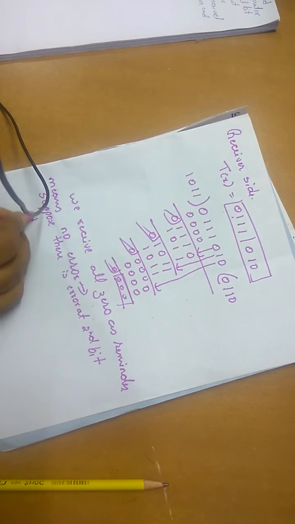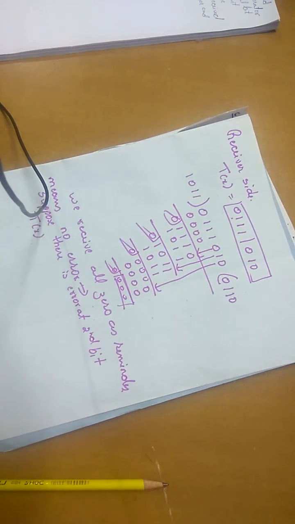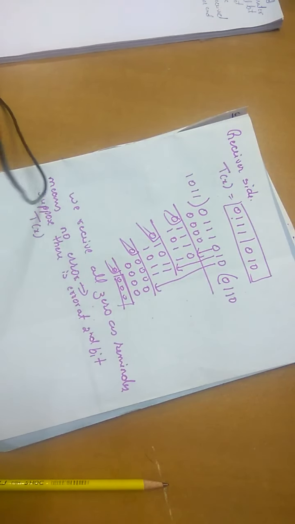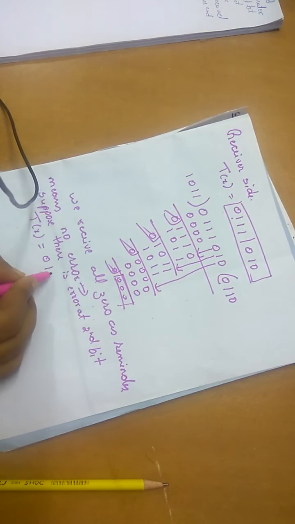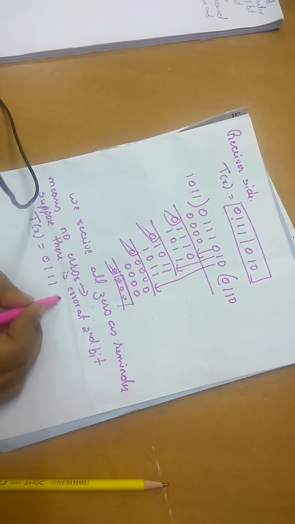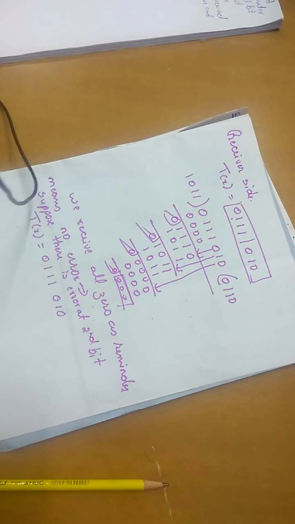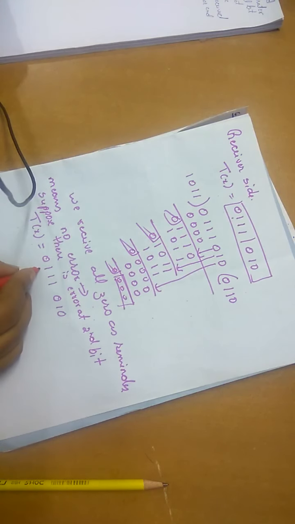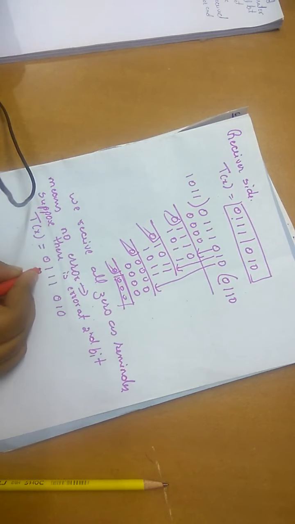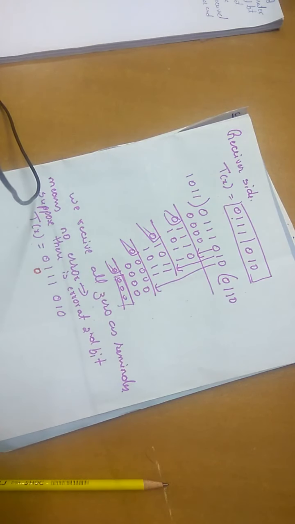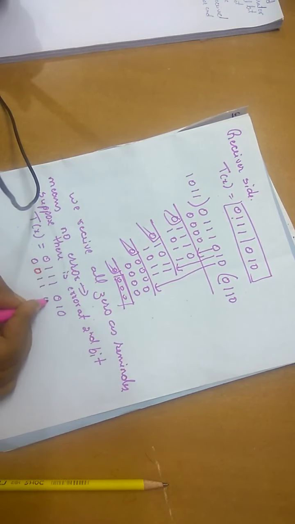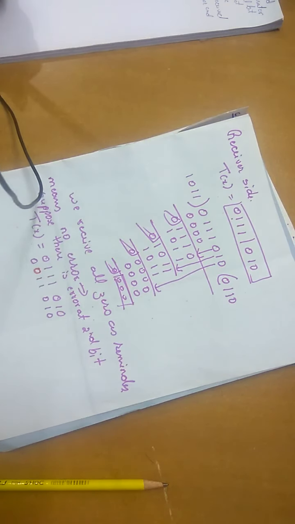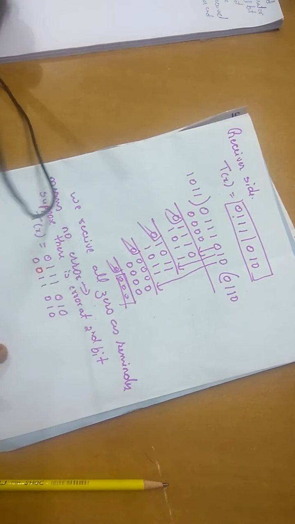So the actual data we have received is 0 1 1 1 0 1 0, but they are telling that there is an error at the second bit. So error means 0 will become 1, 1 becomes 0, and the remaining all will be the same. 0 0 1 1 0 1 0. This is the error bit we have to detect.